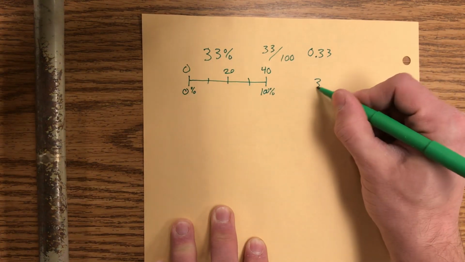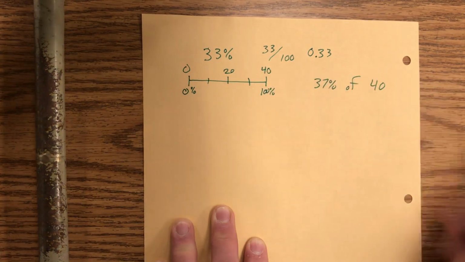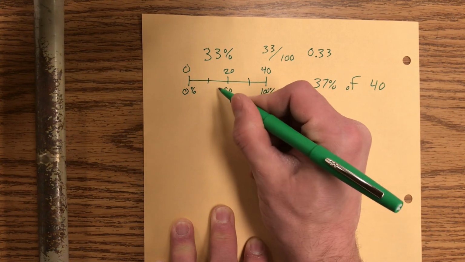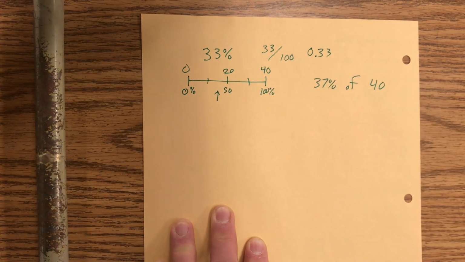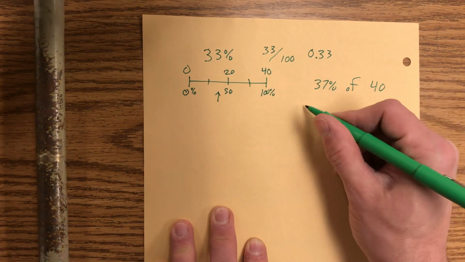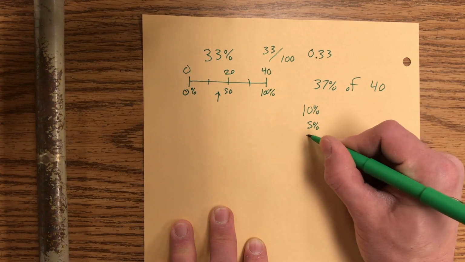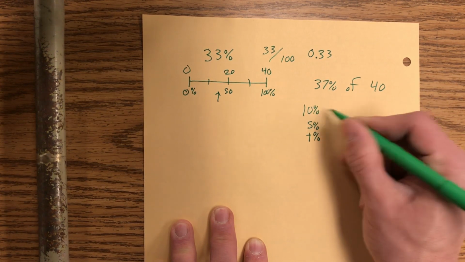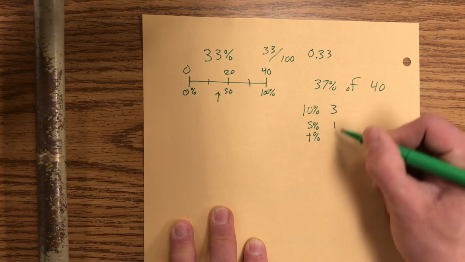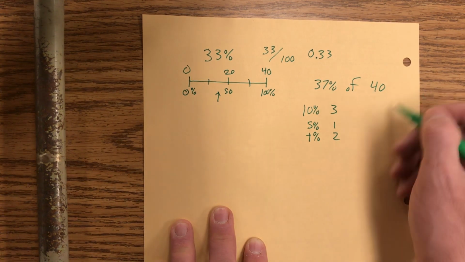So when I say what's 37% of 40, I told you the total, and you need to tell me what 37% is, which is somewhere around here, but you can't just guess, you're going to be wrong. Our strategy with this was to figure out what 10% of 40 is, and then what 5%, and then 1%, and combine those up to make 37. So I need like 3 of these, 1 of those, and then 2 of those. Just like pennies, nickels, and dimes, you could add that up.